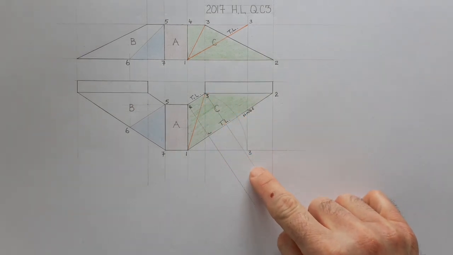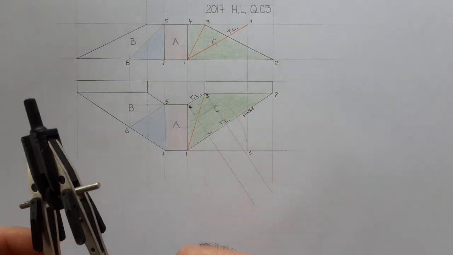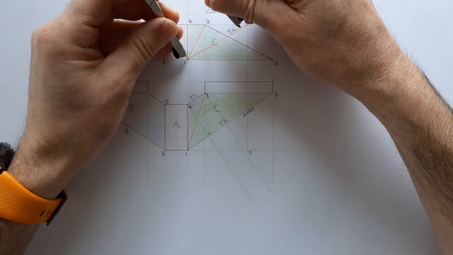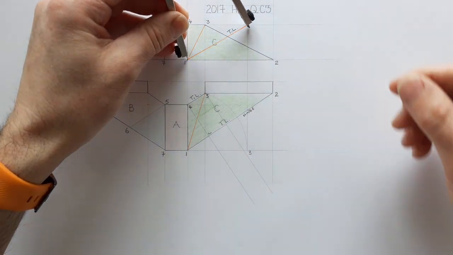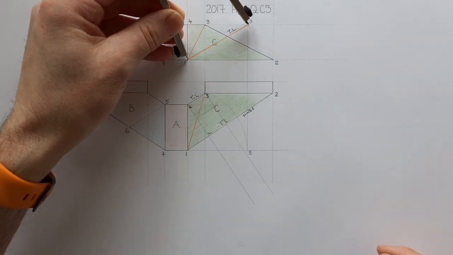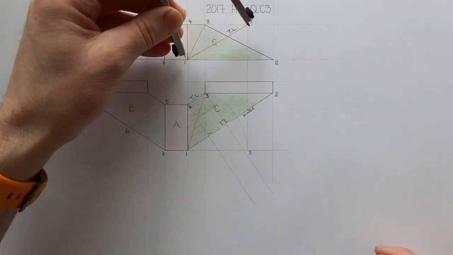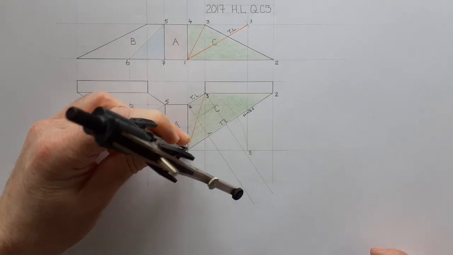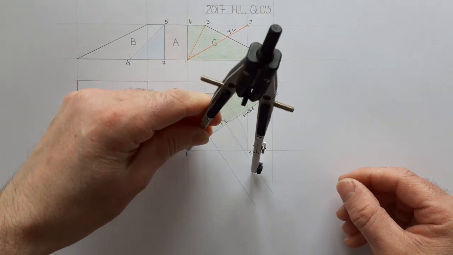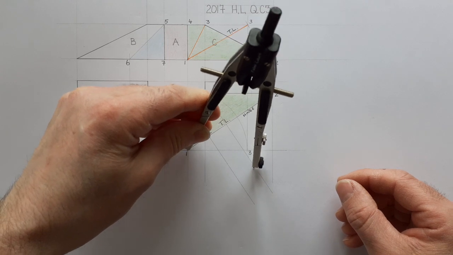This point 3 is going to have moved out here someplace, and I know it's true length because remember, when we're getting a true shape, and a development is essentially a true shape, I can take that distance for point 3, which is my, or 1, 3, which is my true length. Go down here and mark it from 1, and mark it out onto the line from which 3 has come.